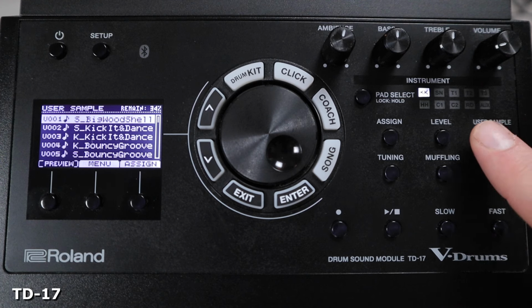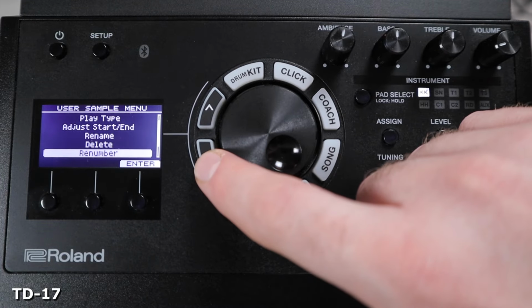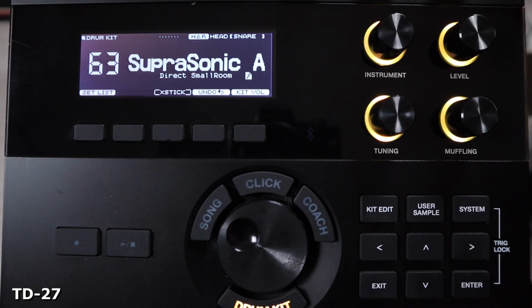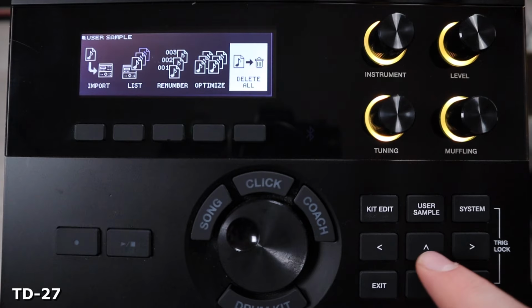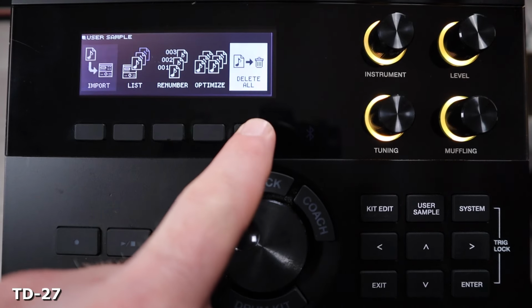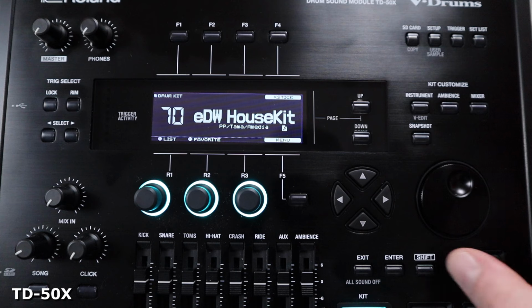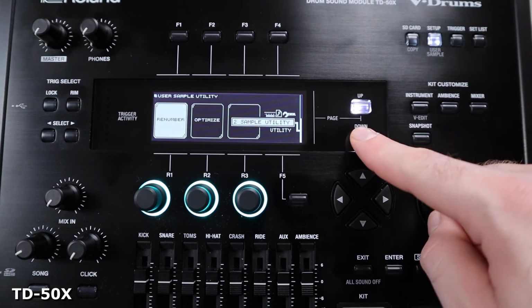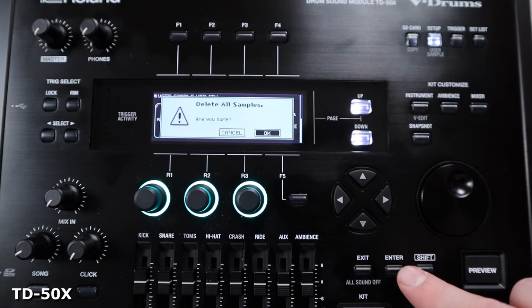On the TD-17, press the user sample button, then hit F2 menu, scroll down to delete all, hit enter and then confirm it. On the TD-27, press the user sample button, then either scroll across to delete all or press F5 to select delete all, then hit enter and confirm it. On the TD-50 or 50X, go to the user sample menu, hit page down, then press F3 delete all and confirm the action. This will remove all of the samples from your module.